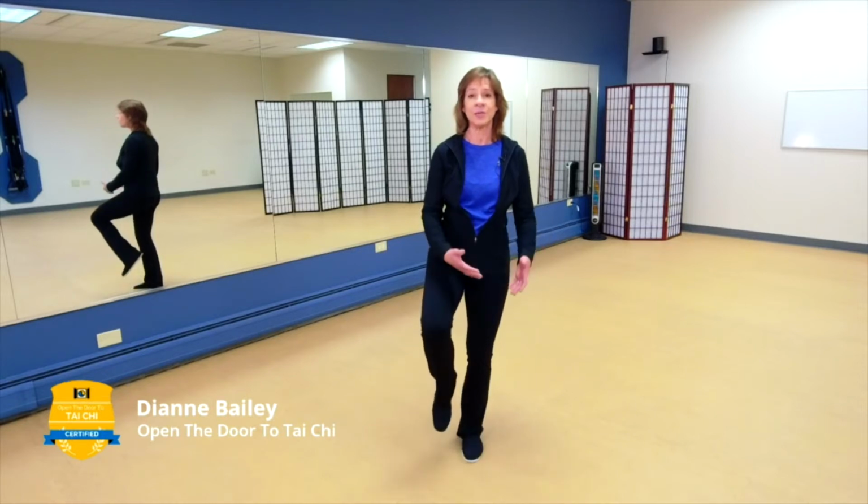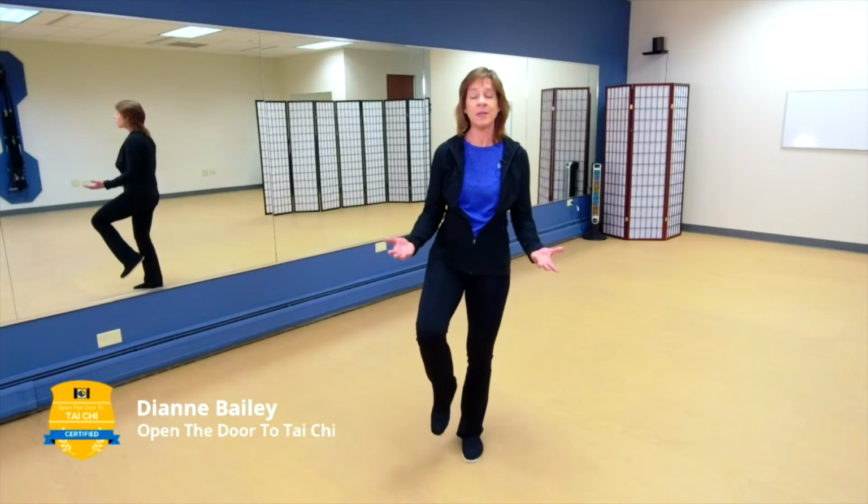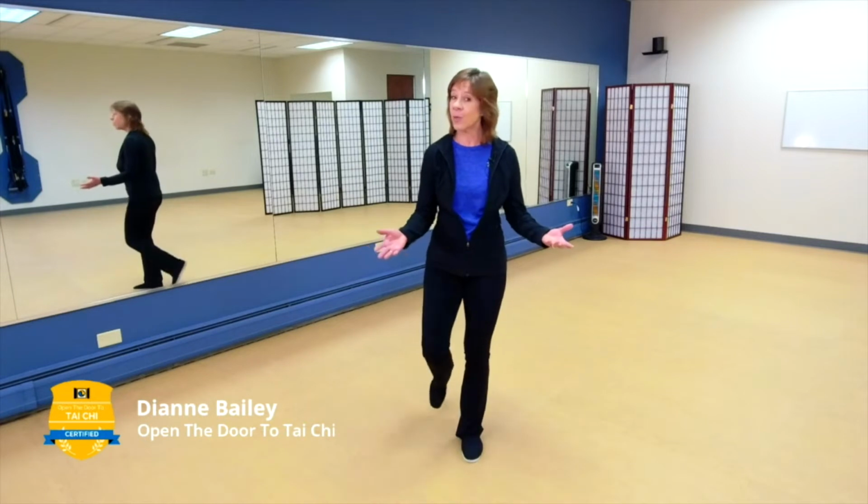We talked about single leg movement, understanding our substantial and insubstantial, and how if we can really focus in on that substantial and insubstantial single leg movement, we have the choice of moving forward or moving backward or moving side to side. So if we truly understand that substantial and insubstantial, we become more balanced in our movement.